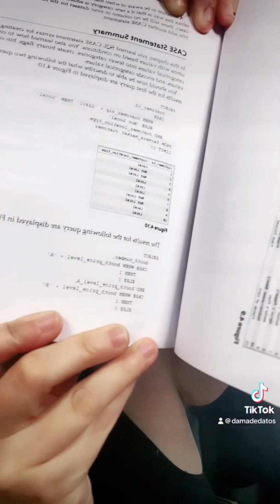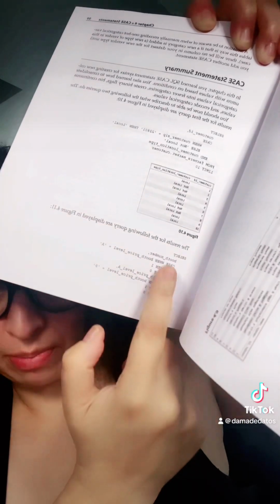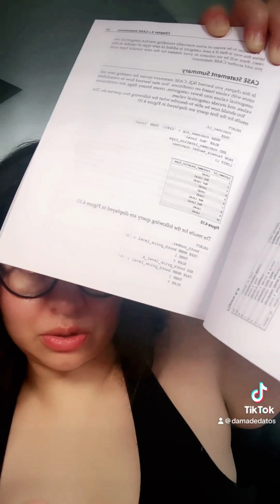So let me see if I can provide you with an example. I don't know if you guys could see this, but a lot of times she's providing the example and then how the table looks or is supposed to look. For me, that is helpful when trying to digest this information.